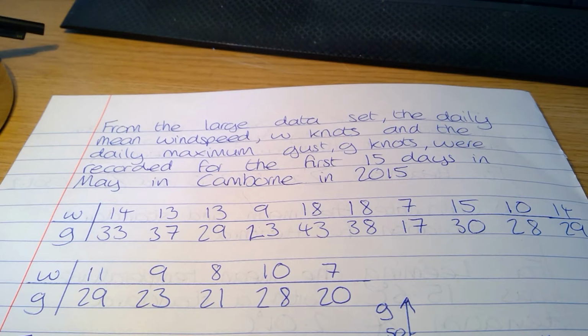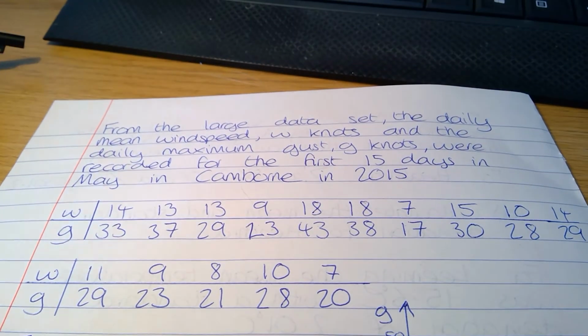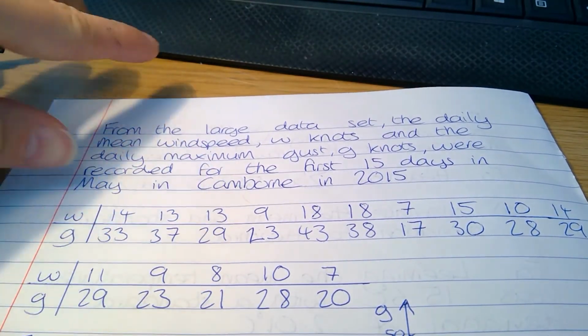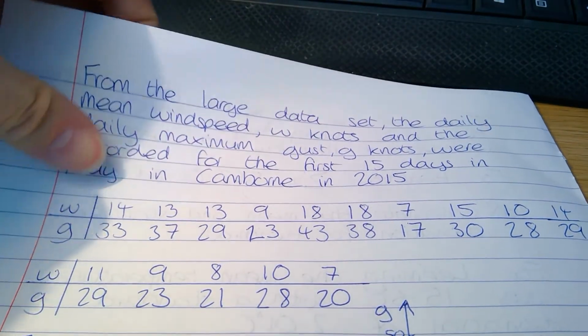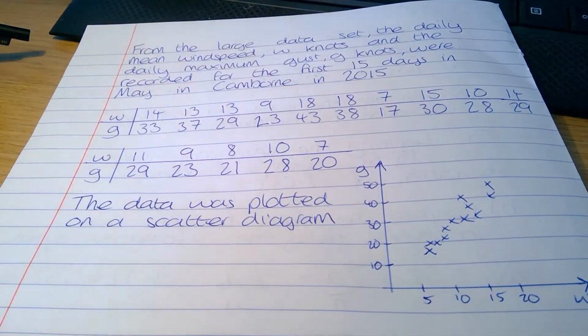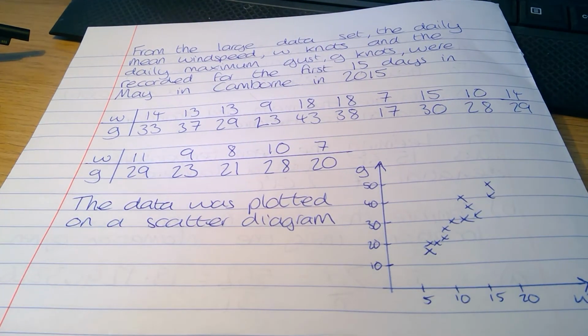So in the example here, we've got some information from a large data set, about daily mean wind speed and the maximum gust. That's been recorded from Camborne. That data is shown in the tables here, but we don't really use that, to be honest. Scatter graphs plotted. I've just done a quick sketch of what that would look like, so this isn't drawn accurately. You'll very quickly be able to see that I've not got as many crosses as I should have, but essentially it's going to look something a bit like that.